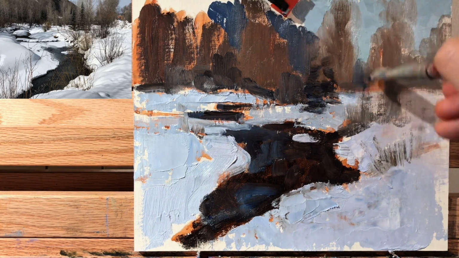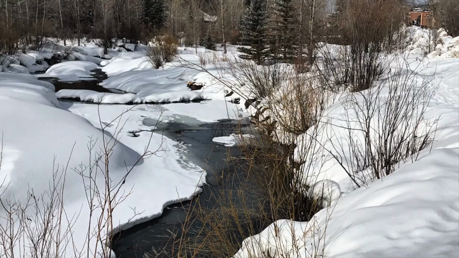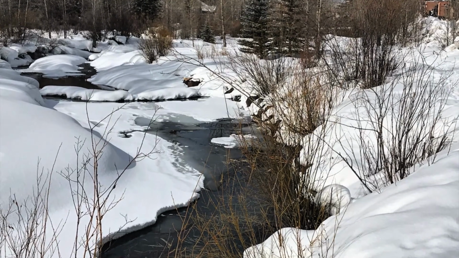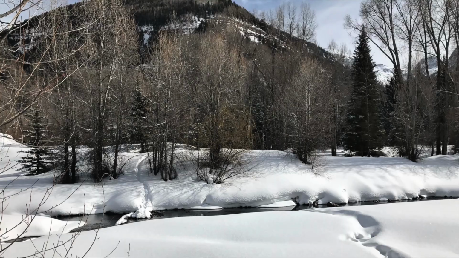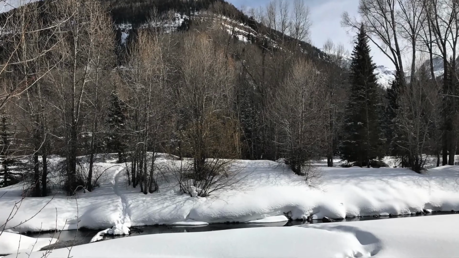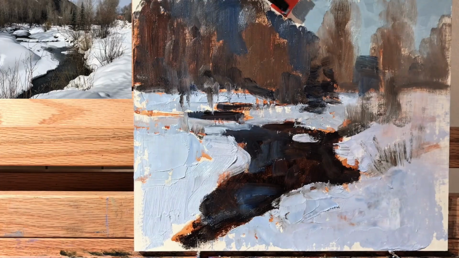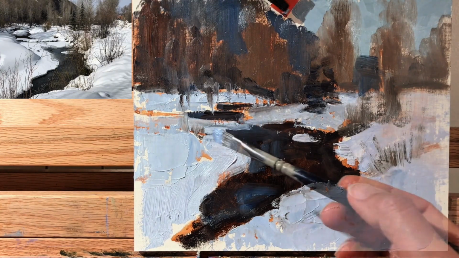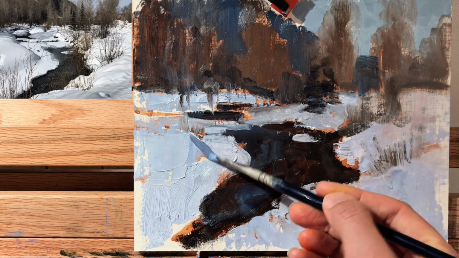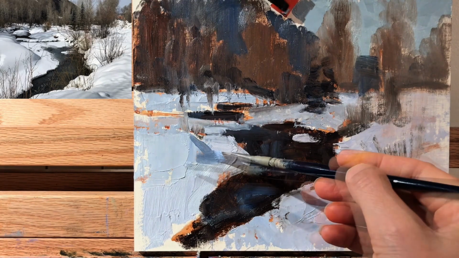It's not really apparent in the photo, but indicative of that area is a mountainous view in the background, and I just thought it was important to put in. So here also I'm working on the shadows, and I'm going to spend some time working into the wet paint.